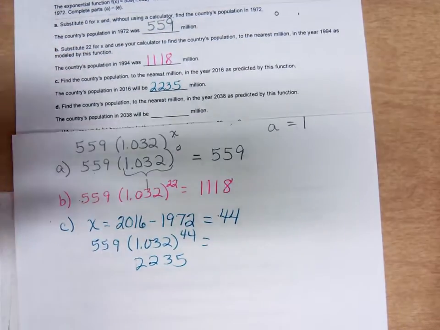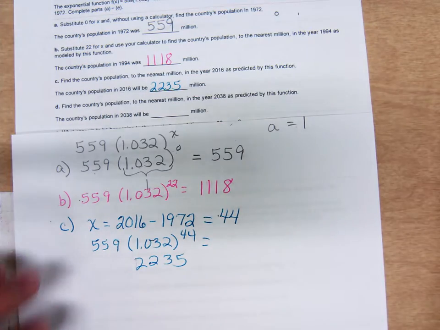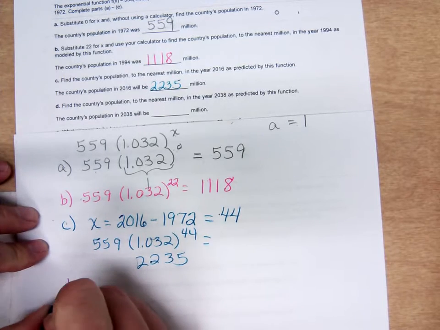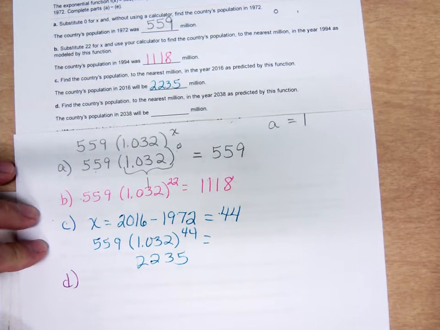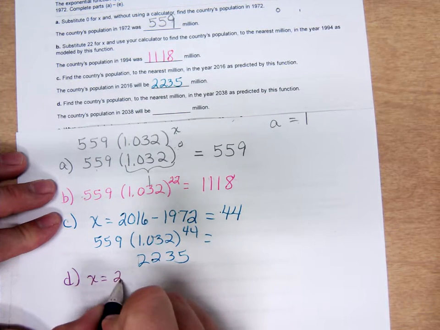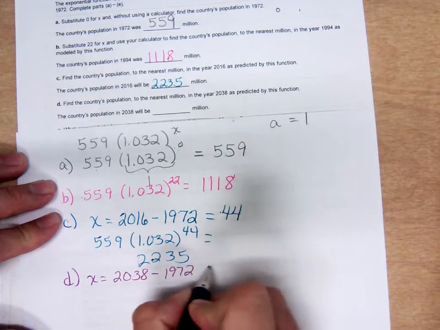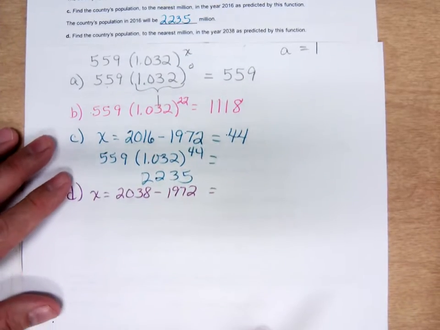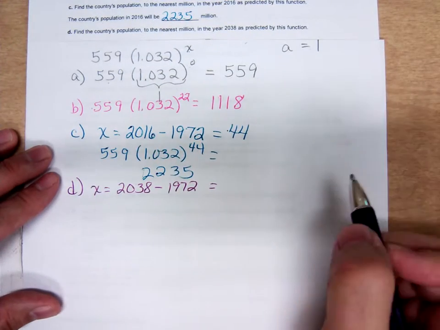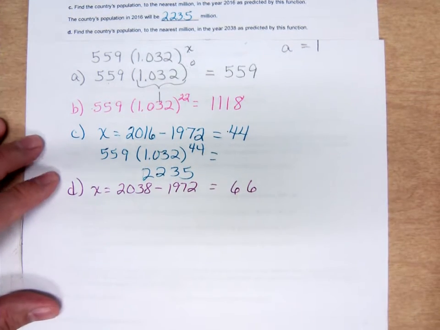And D, this is one of those problems that won't end. It keeps going and going. D says, okay, do the same thing for the year 2038. So let's calculate x. 2038 minus 1972. Is that a 66?